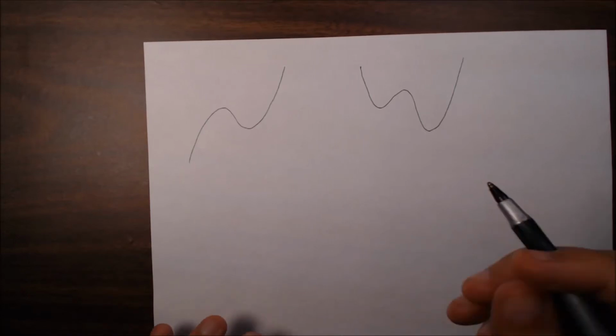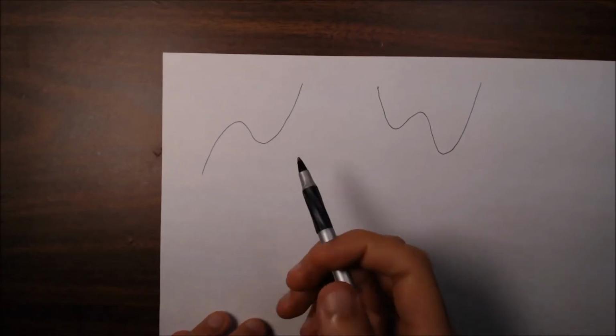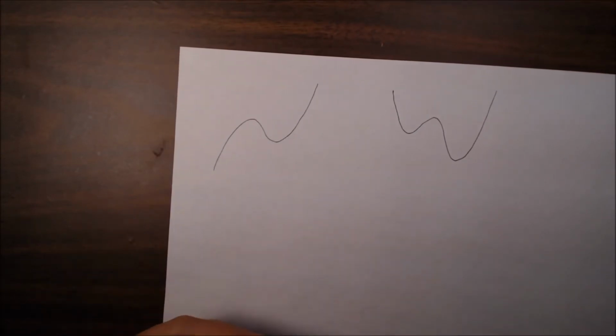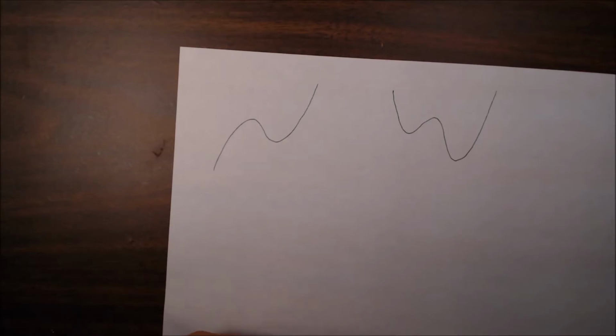What's up, guys? Today we're going to be talking about minimums and maximums of graphs, and specifically we're going to be looking at polynomials. So a minimum and a maximum is a place where you have a highest point or a lowest point on a graph. And we talk about them in terms of relative minimums and maximums, and then we have absolute minimums and maximums.